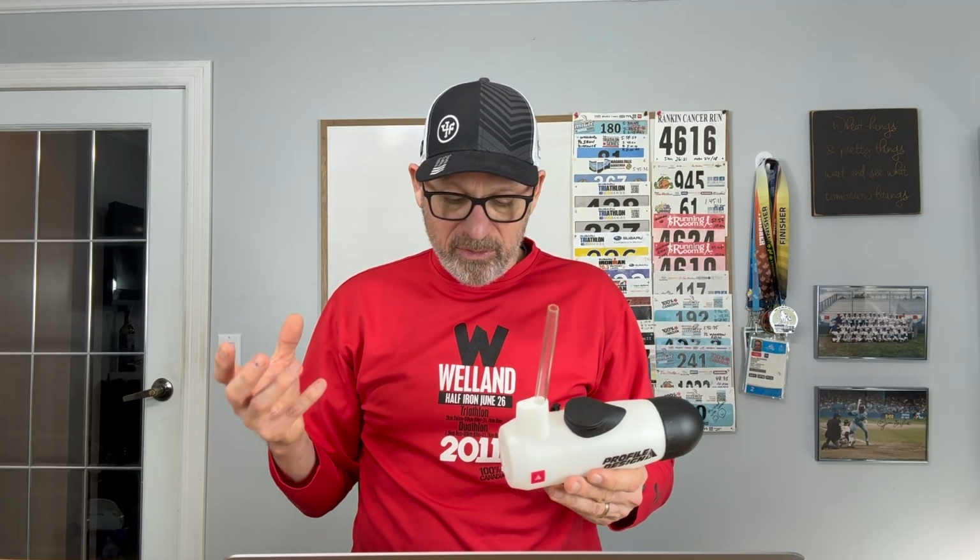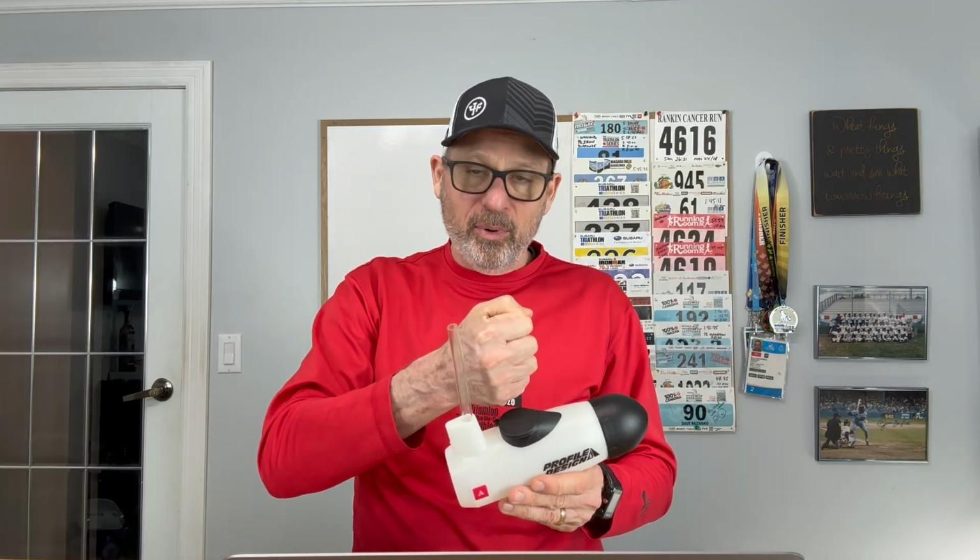So what I do is I take the concentrate out of my water bottle, I put it in here, and then I get fresh cold water from the aid station and top it up. So I've always got cold water or cold drinks to have on the bike course.